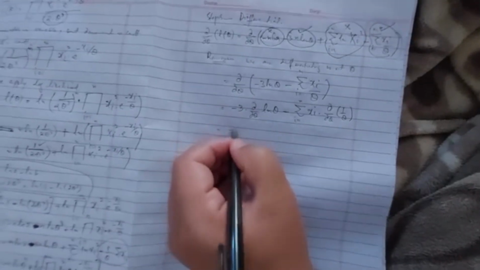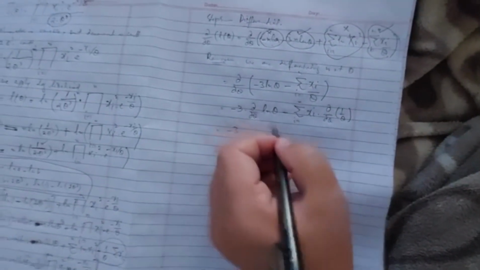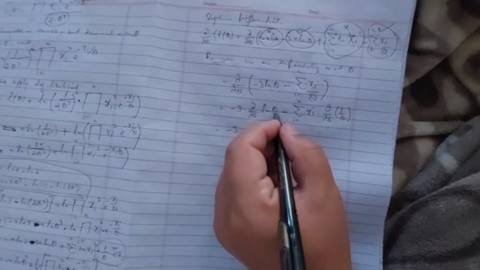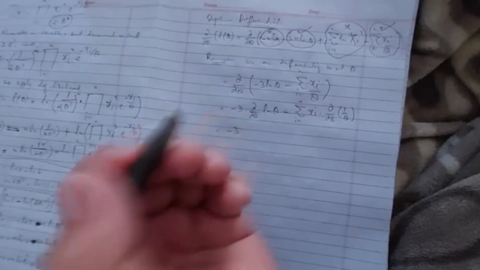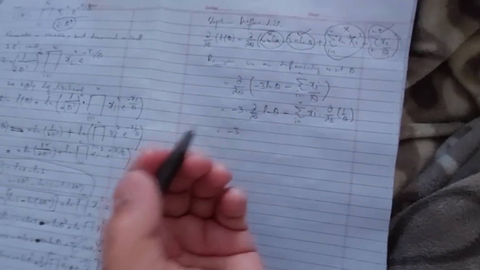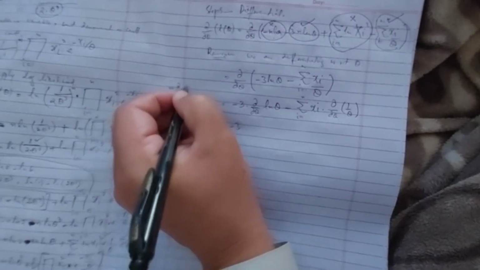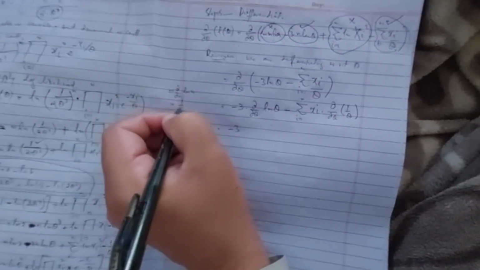So what we get is minus 3n, and when we take the differential of log of that particular variable, it will yield 1 over that variable. For example, d by dx of ln of x will yield us 1 over x, this is the property of the differential.